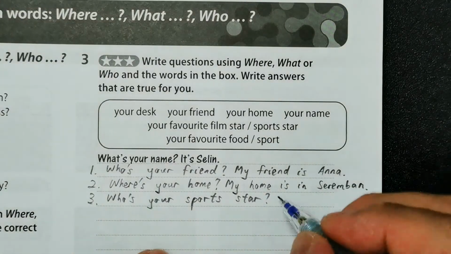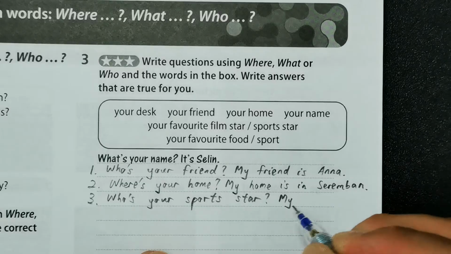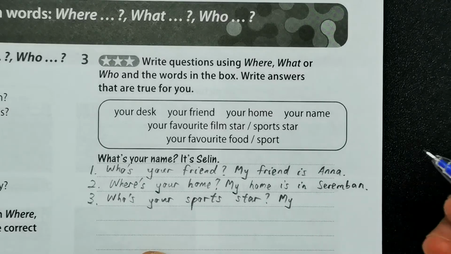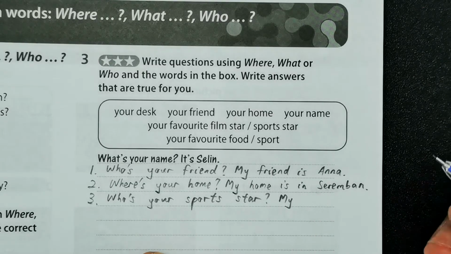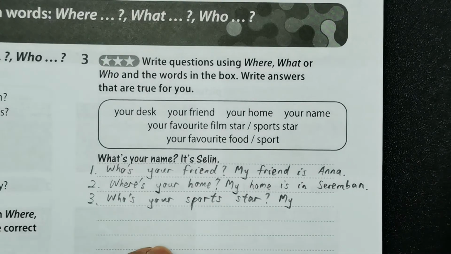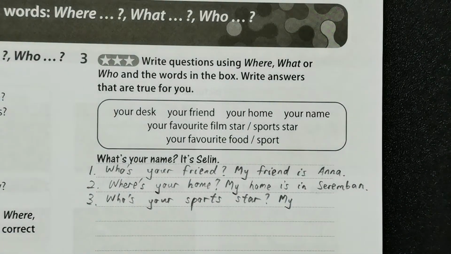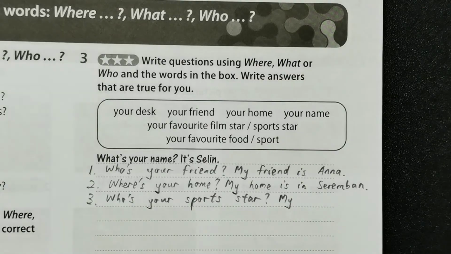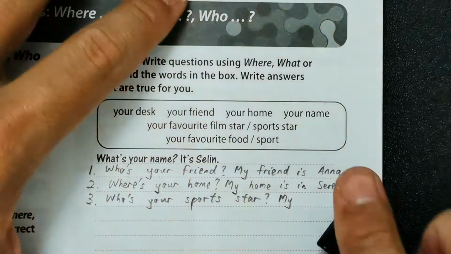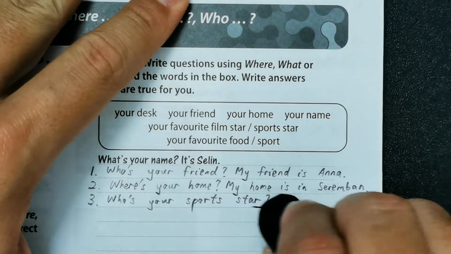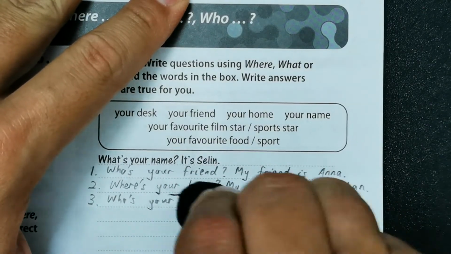And then you can say "my..." Okay, basically you can write a bit longer. I missed the word "favorite," so I erase it. So your favorite sports star.